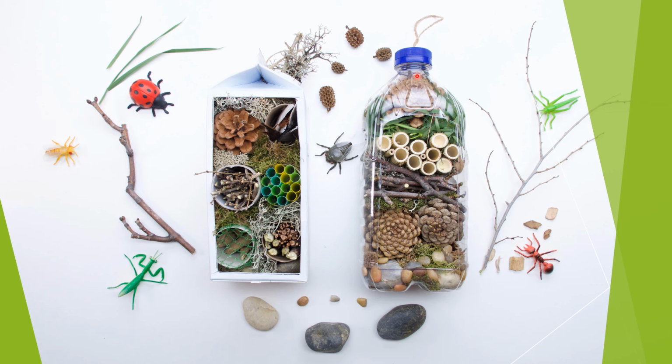So you can go foraging in the forest to go find some of these things, pine cones, twigs, moss, grass, things of that nature. You could also go to the dollar store, buy some bamboo stakes because they're hollow and they create these nice little rooms, straws, things like that. You just want to make sure that anything that you're putting inside hasn't been treated with any sort of pesticides or chemicals.